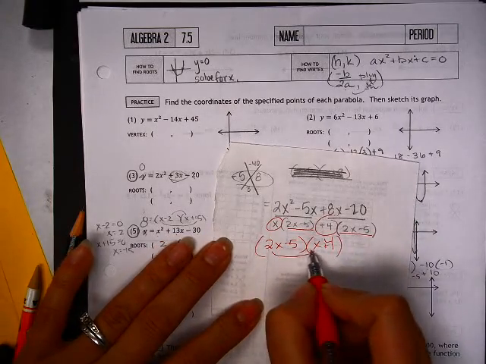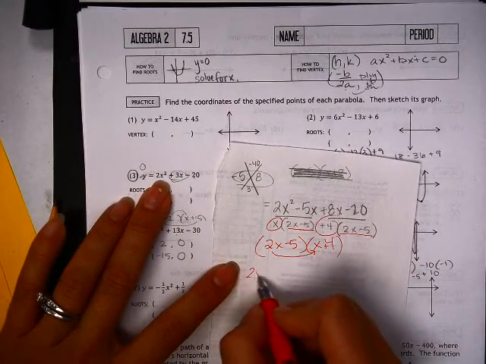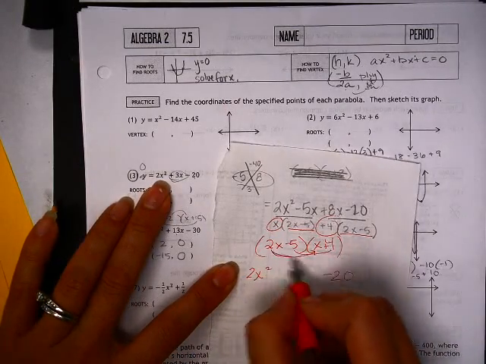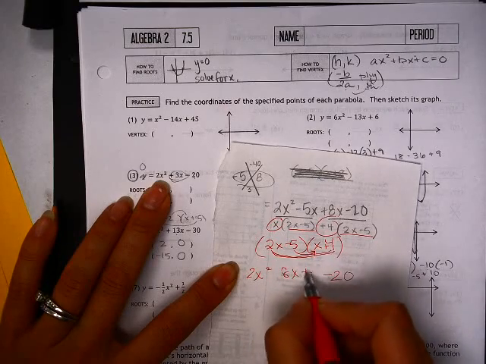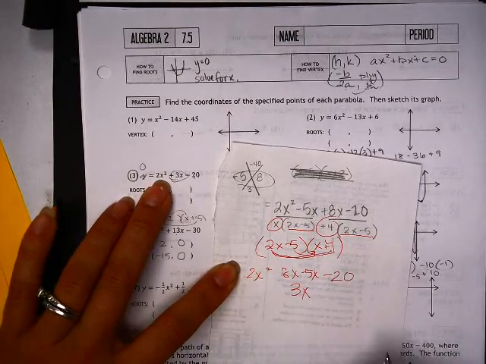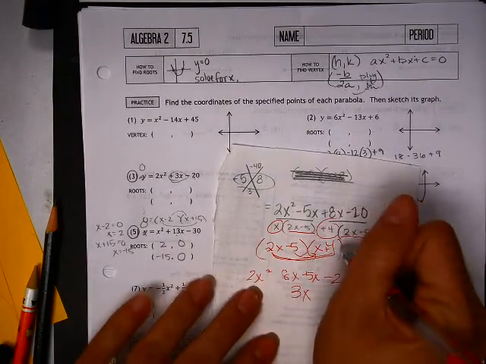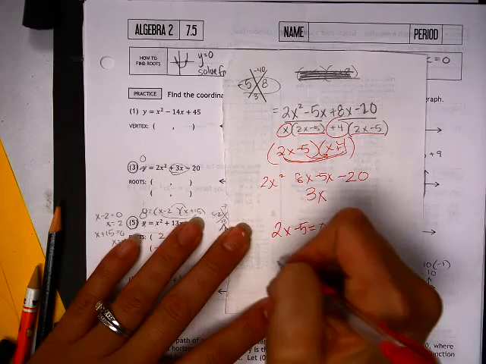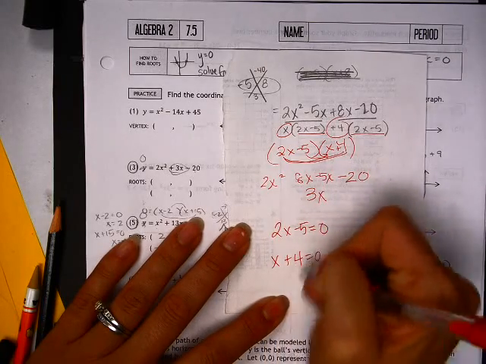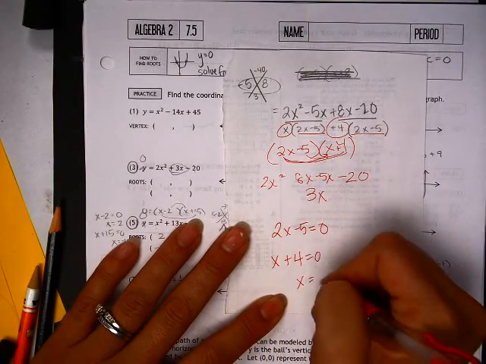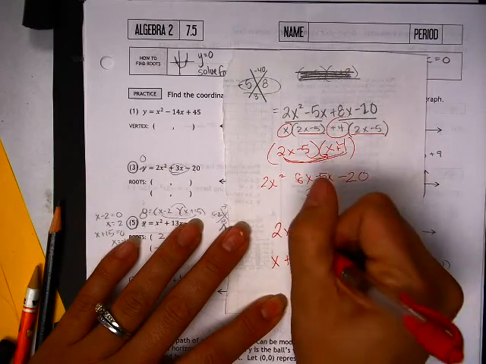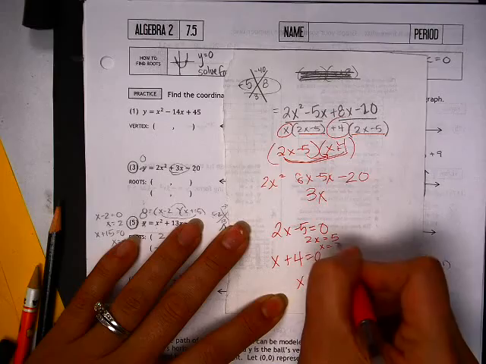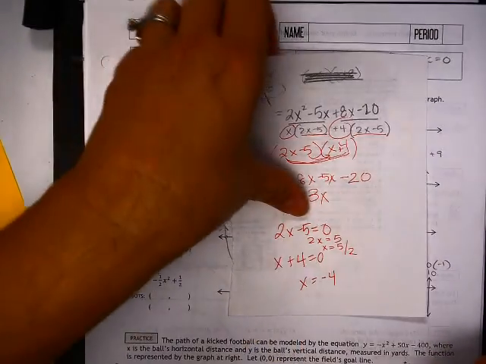Now let's check it. That gives me 2x squared. Awesome. This one here gives me negative 20. Awesome. And this one here is 8x minus 5x, which is totally my 3x. So it does indeed work. These are my two factors, so 2x minus 5 equals 0, or x plus 4 equals 0. If this is true, x would be negative 4 to make that happen. If this one was true, I would get 5 halves to make that happen.